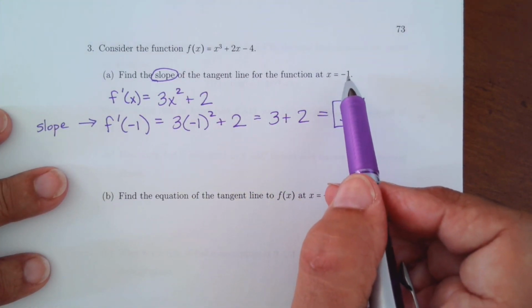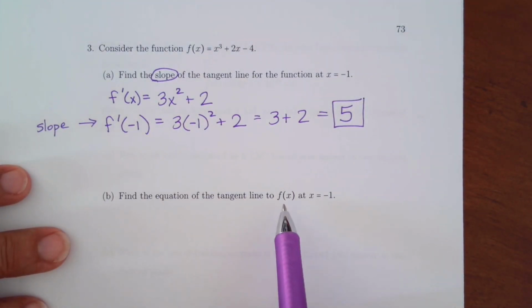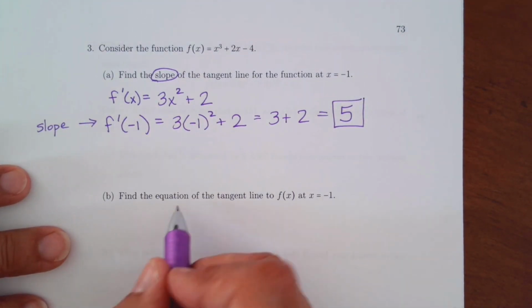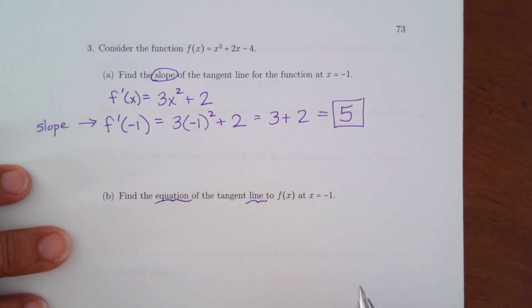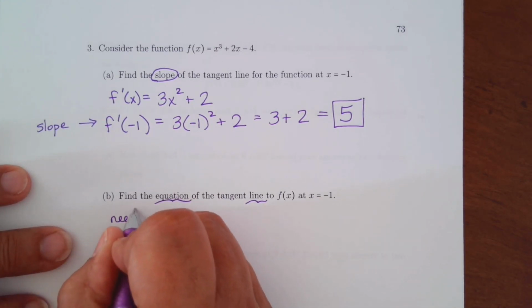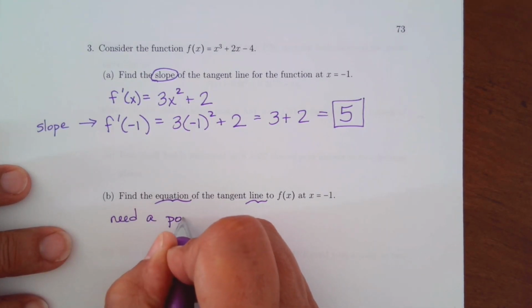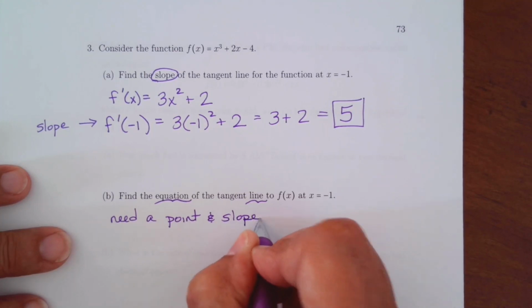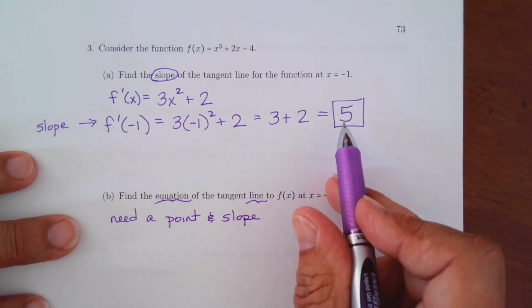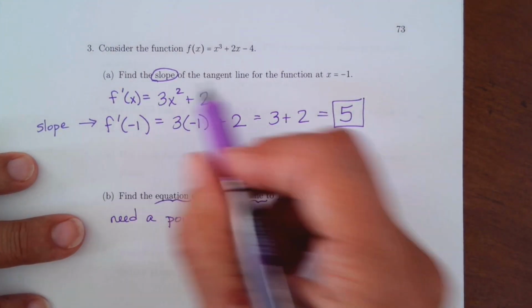So now part B says find the equation of a tangent line. You have to remember, anytime you're asked to find the equation of a line, you need a point and slope. So you already have the slope, it's 5, but what we don't have is the point.